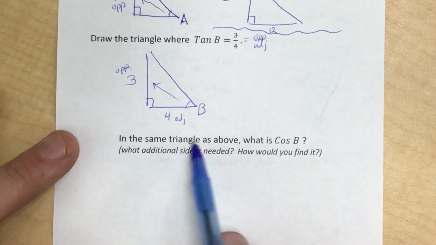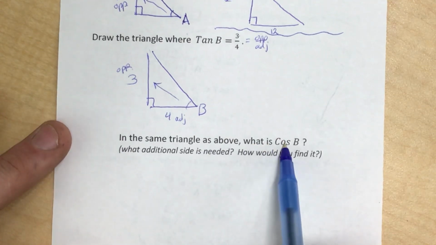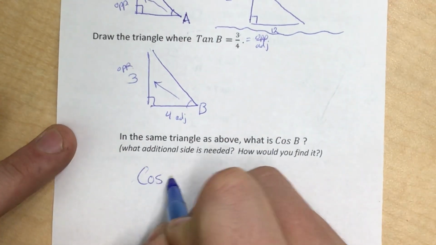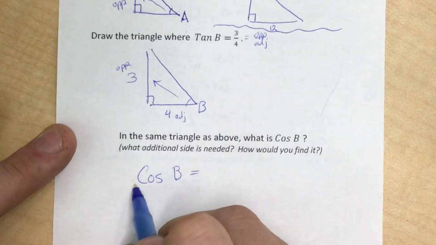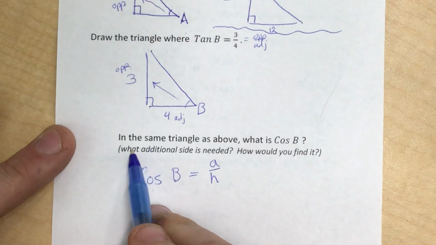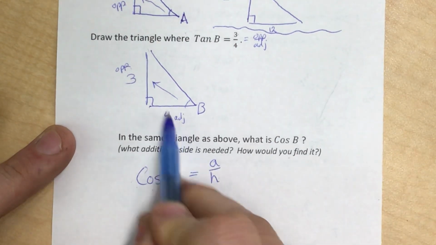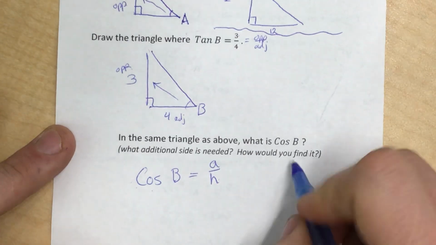Now in the same triangle, so right here, this triangle with angle B, what is the cosine of B? So if we take the cosine of B, cosine is CAH, so the adjacent over hypotenuse. What additional side do we need to fit this? Well, we have the adjacent, we have the opposite, but we need the hypotenuse.